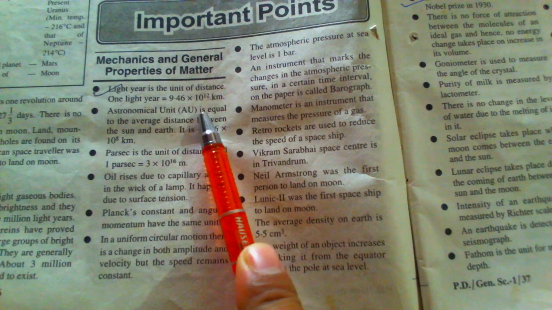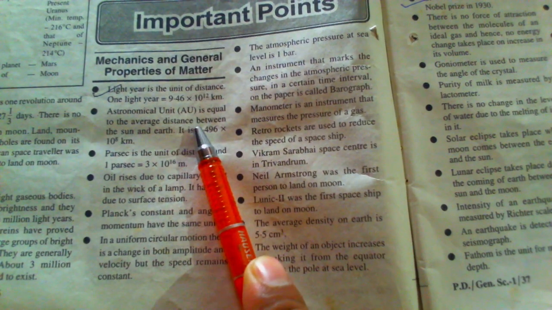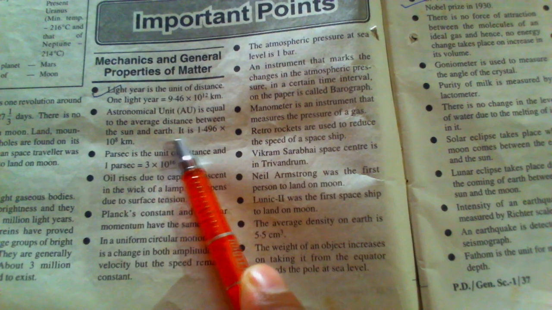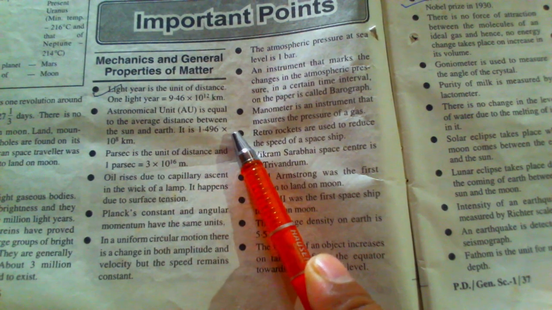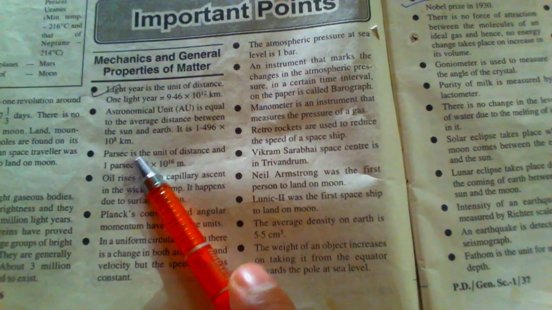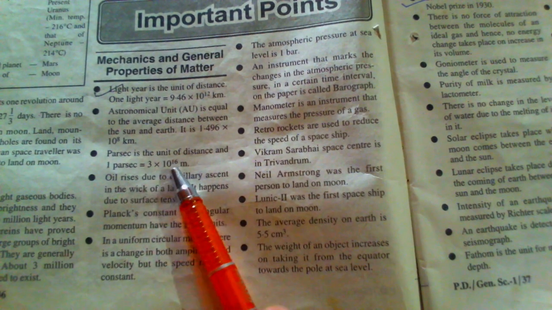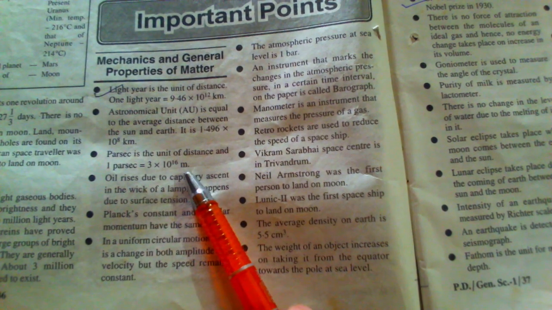Astronomical unit, represented as AU, is equal to the average distance between the sun and earth. It is 1.496 into 10 to the power 8 kilometer. Parsec is the unit of distance, and 1 parsec equal to 3 into 10 to the power 16 meter.